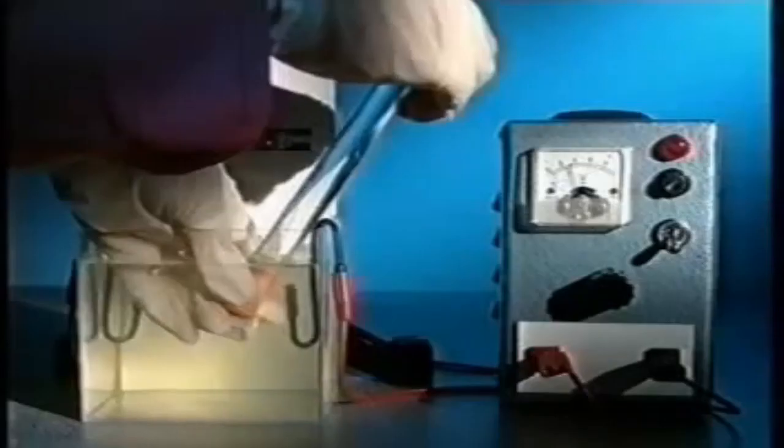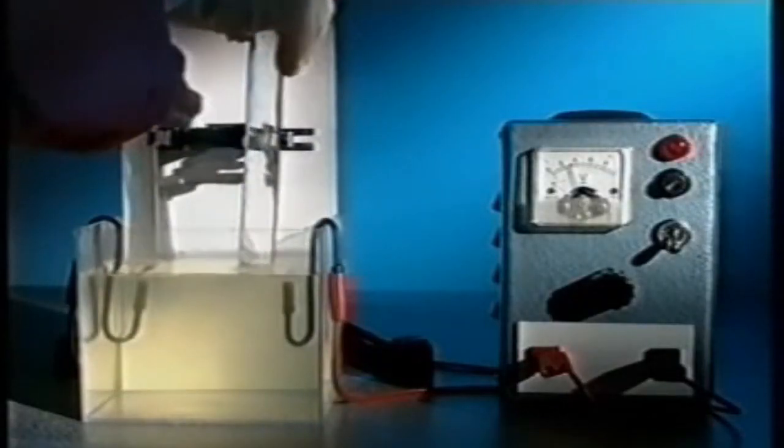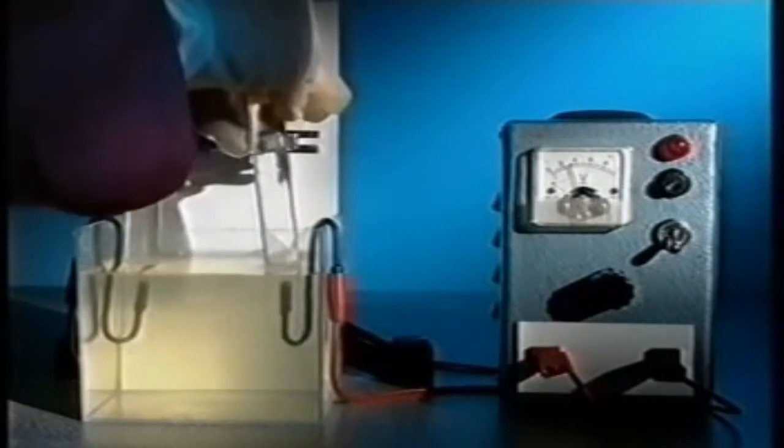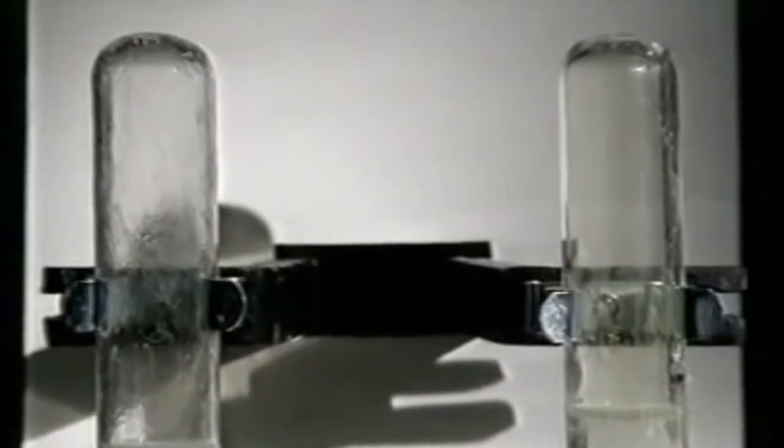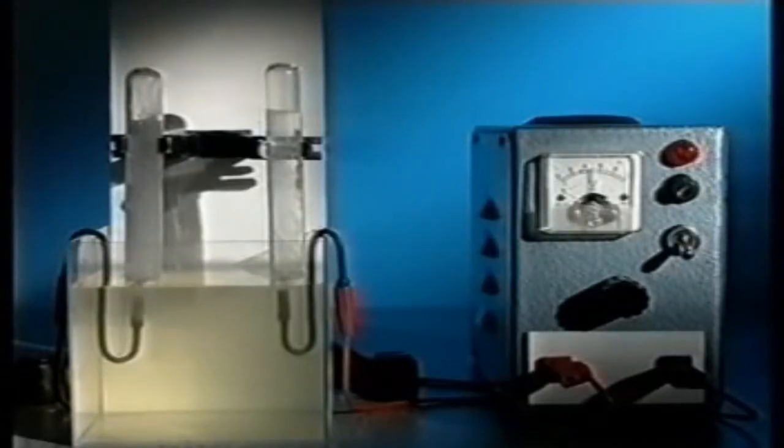Bubbles appear around both electrodes, a sign that gases are being produced. To collect the gases, a test tube full of sodium chloride solution is placed over each electrode. Gas displaces the solution and collects in the top of the tube. So, what are the gases? Both are either very pale or colourless, but they can be identified by simple tests.